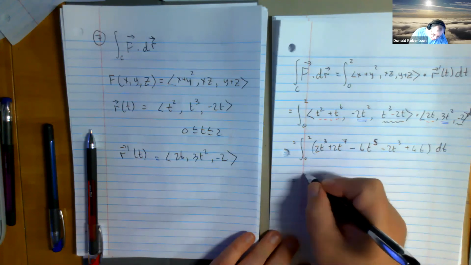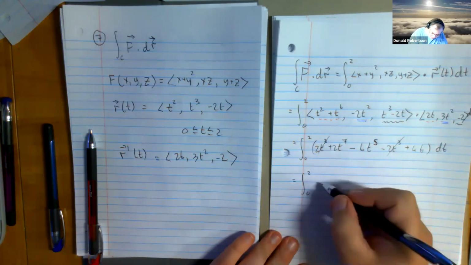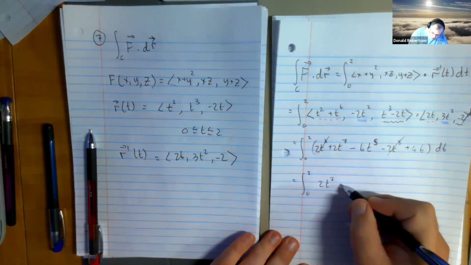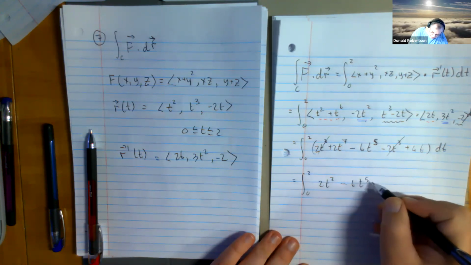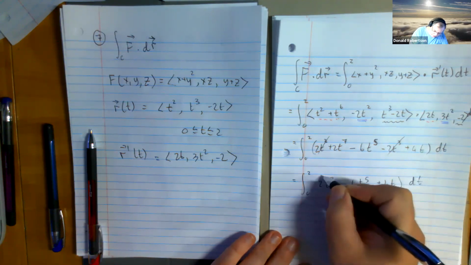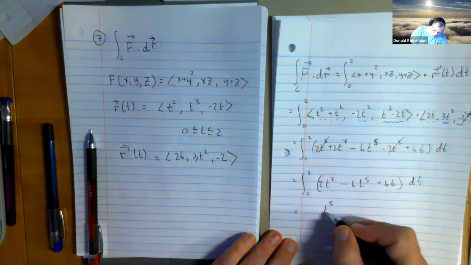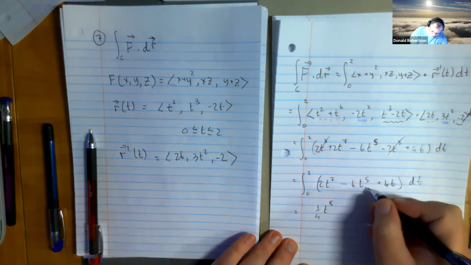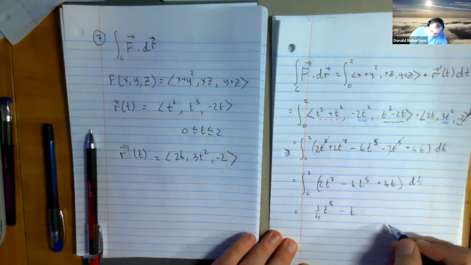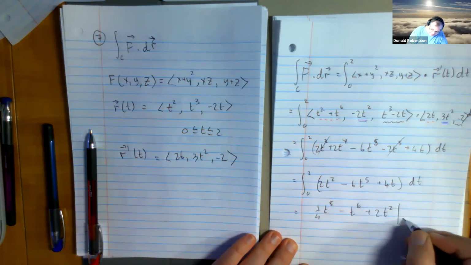Well, there is some collection, so I should do it. Won't that guy get killed off by that guy? Power rule, add 1 to the power, divide by the new power. Add 1 to the power, divide by new power. Power rule again.